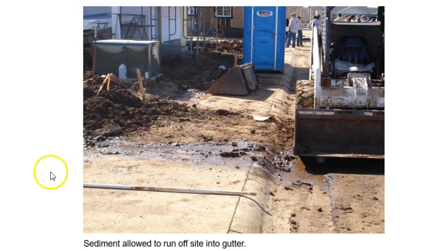So here now, we're almost complete here. We're just going to look at a couple of images, kind of the hall of shame of poor practices. So this is a red flag. We should not have soil and water pouring off of the job site across the sidewalk and into the gutter. This will find its way back into a storm drain, most likely.